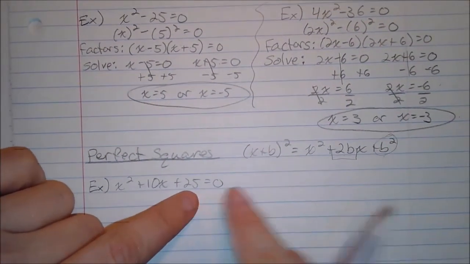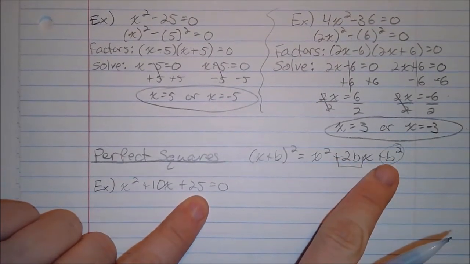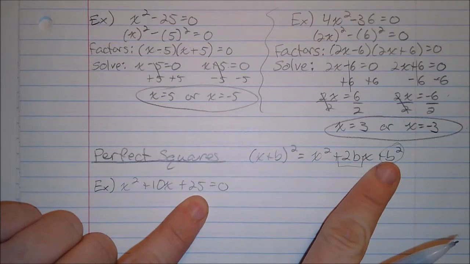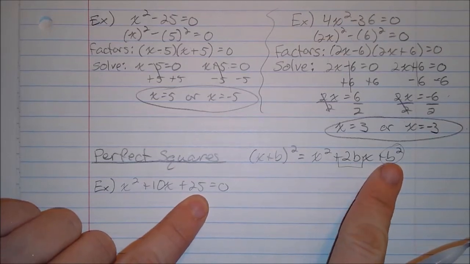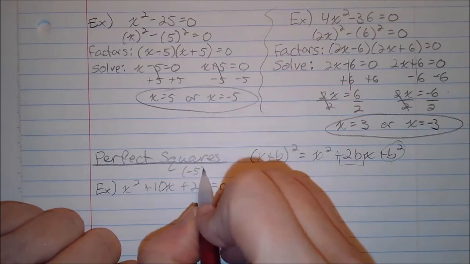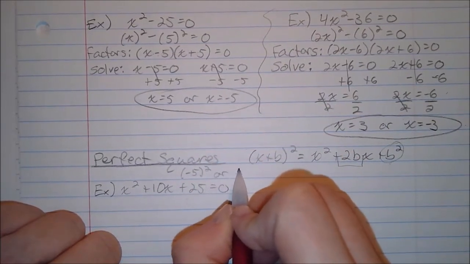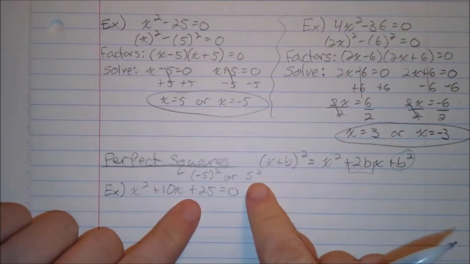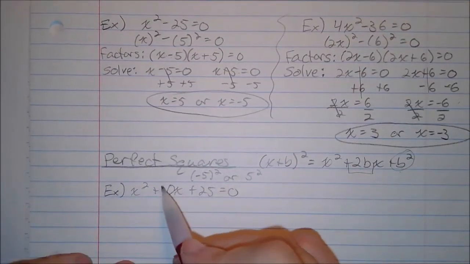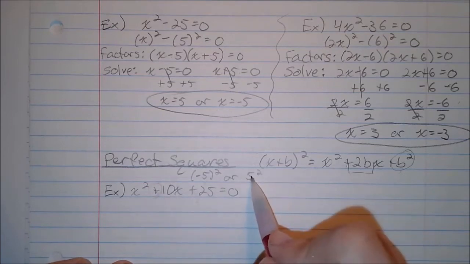Let's compare what I got here with this. First, look at that last term and think to yourself, what squared is 25? Hopefully you're thinking it's either 5 squared or negative 5 squared. And which one it is depends on this. If this is positive, choose the positive square root.